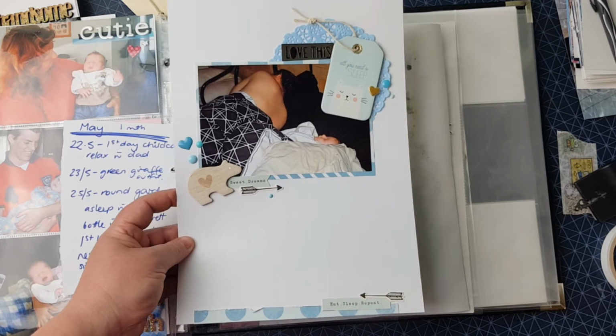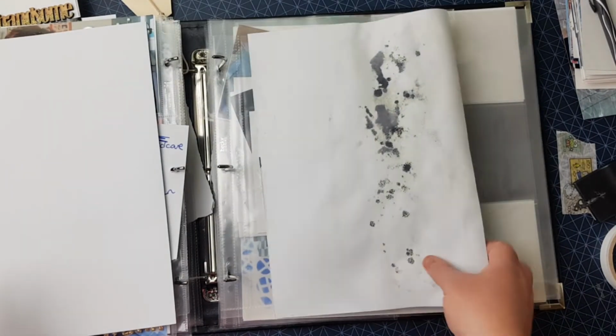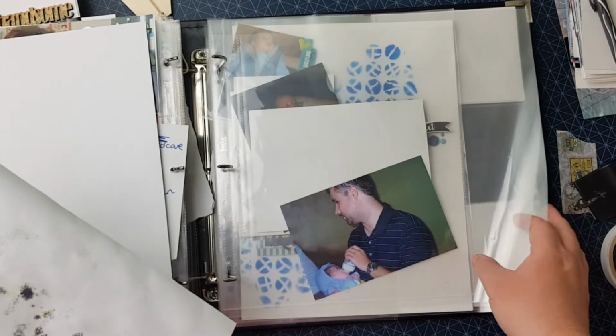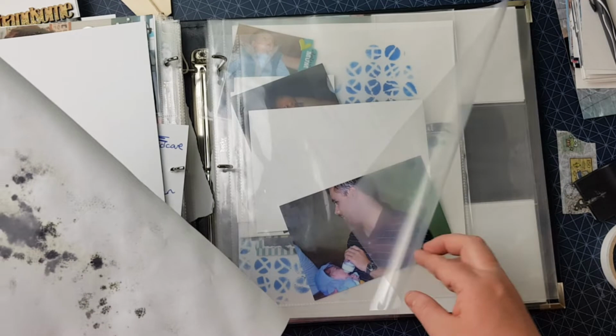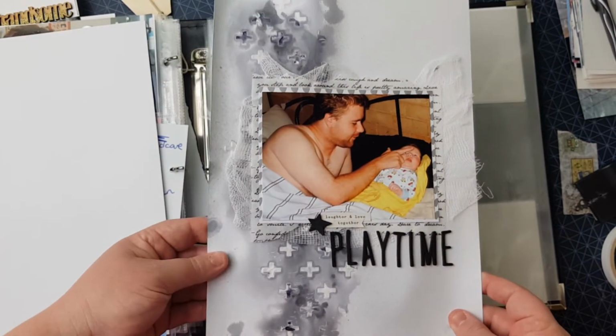So that's an 8.5 by 11 piece that hasn't got the right page protector. So what I did was I put some in the right page protectors of what I thought, and others I just left them in 12 by 12 and worked it out as I went.